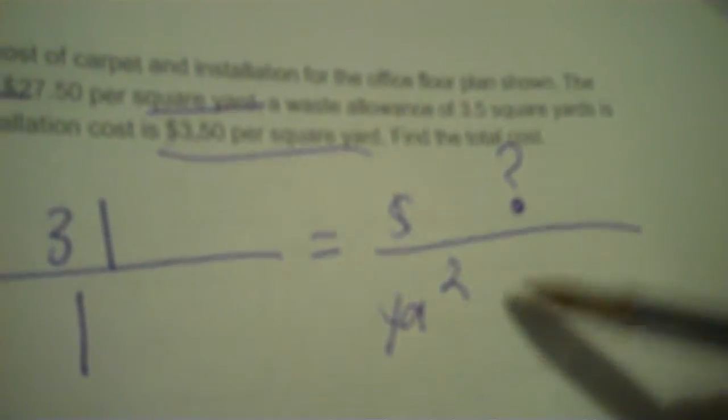Now, we want yards squared. Well, let's look at this. These are side lengths, okay? So those are not yards squared. Those are just yards. You can see that right there. Yard, yard, okay? To find the square yards, I just take 5.4 to the second power.